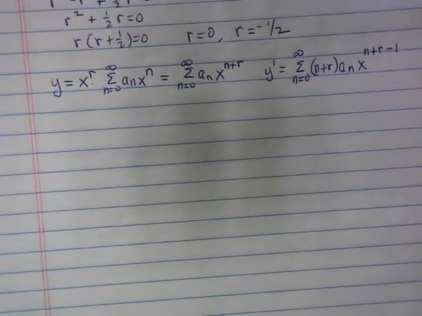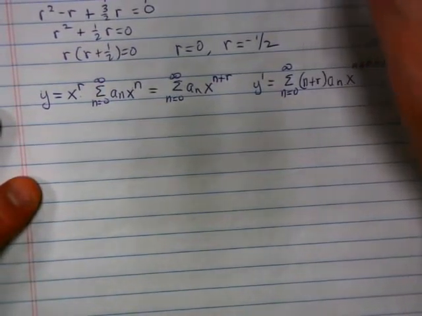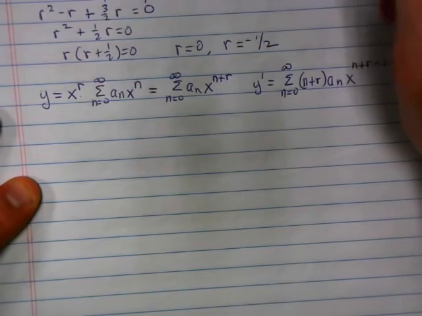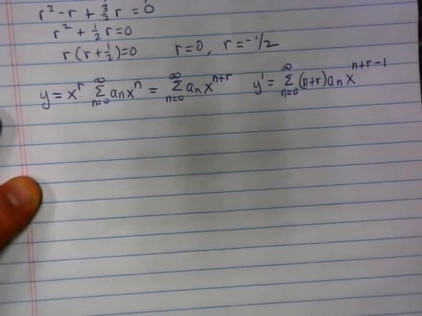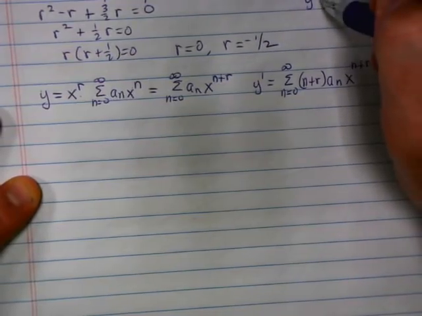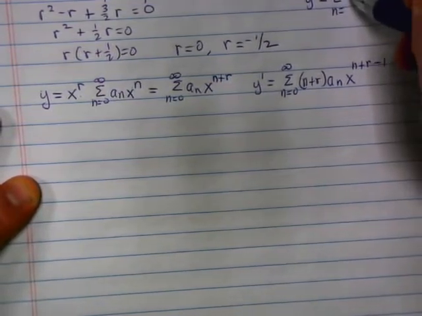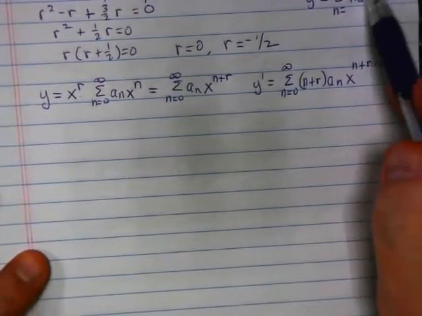I was hoping somebody would ask, shouldn't it be n equals 1? Do you remember back before, when our series was the sum from n equals 0 to infinity of a sub n x to the n, and when we took the derivative, we brought the n down, a sub n x to the n. What happened if we plugged in 0?